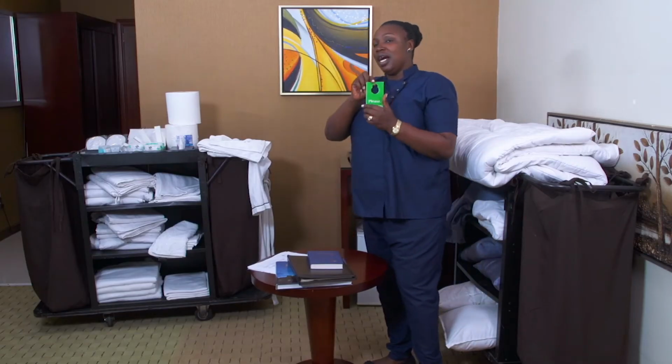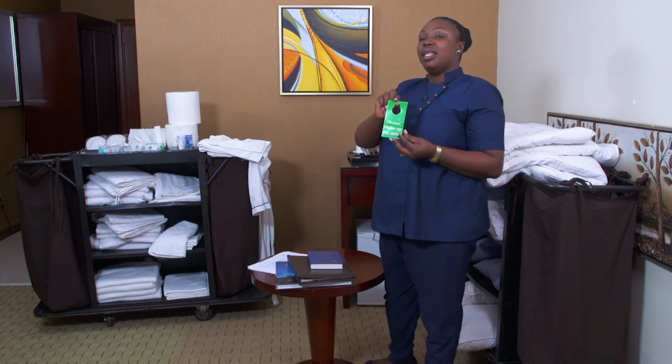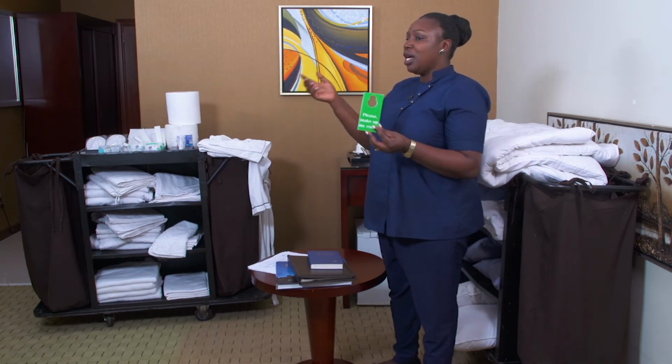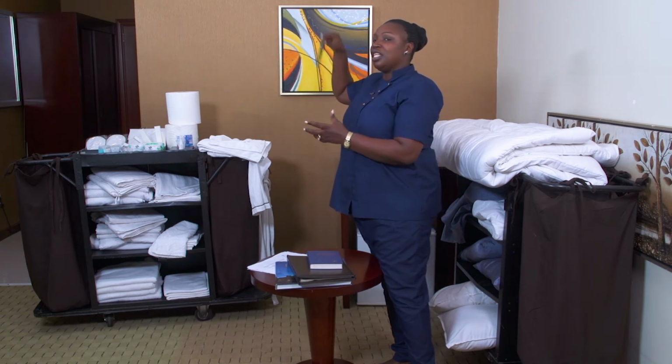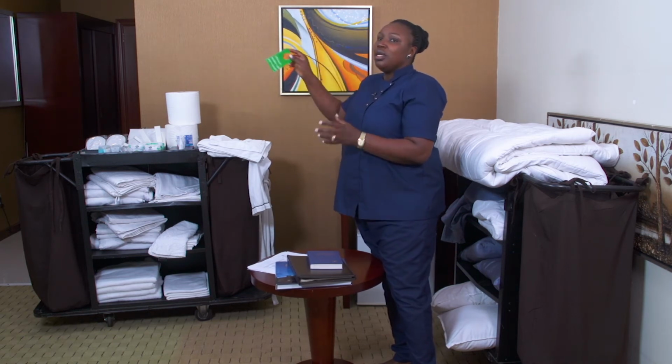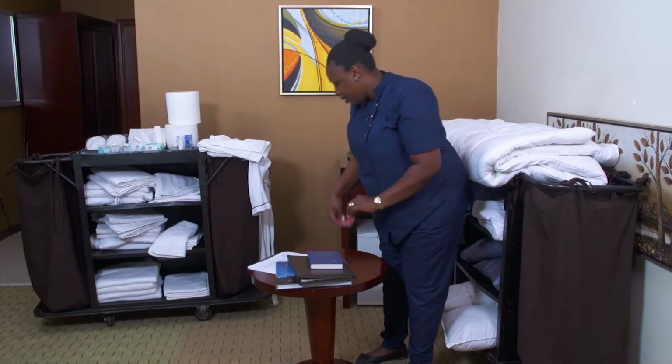But this is in a carton, but we can find other electronic ones, which you can't carry. The guest can just plug in. If the guest plugs in and you find it on, you know that the guest gives you permission to enter the room. And if you find the red sign, you know that the guest is not allowing you to enter. But this one is the mostly used in hotels.